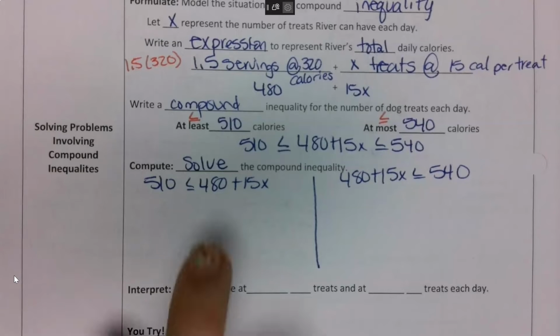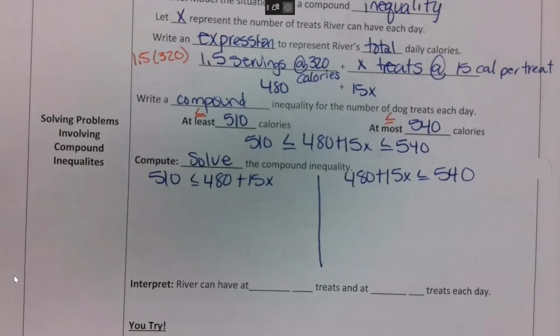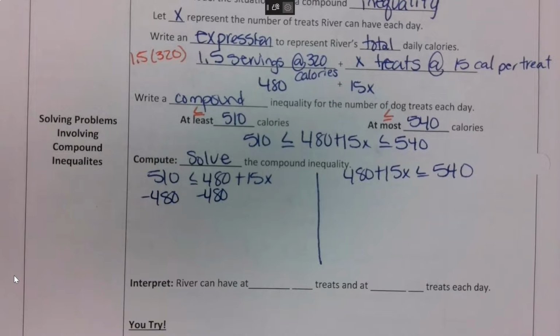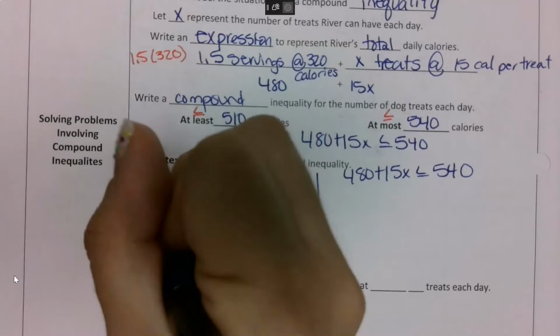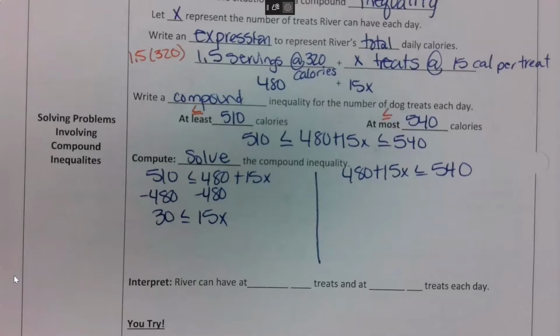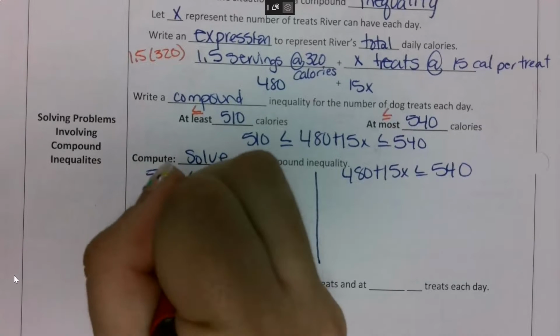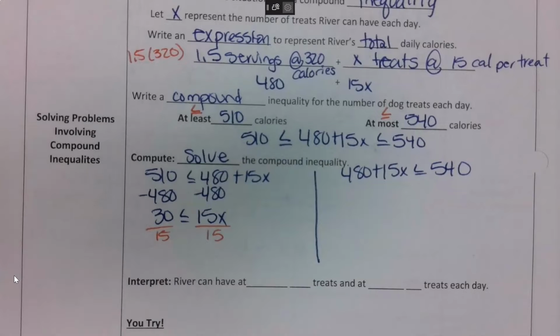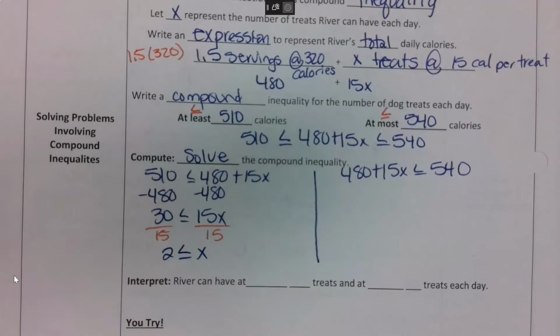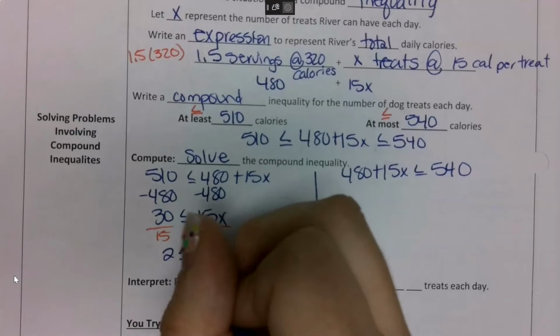Okay, so on this first one, what do I want to solve? Okay, what's 510 minus 480? What do I want to do next? Okay, 30 divided by 15 is 2. I want to rewrite this so my variable is on the left. So I switch the place of my variable and my number, and then the inequality stays open towards the x.